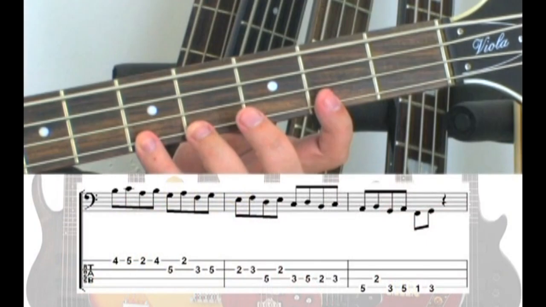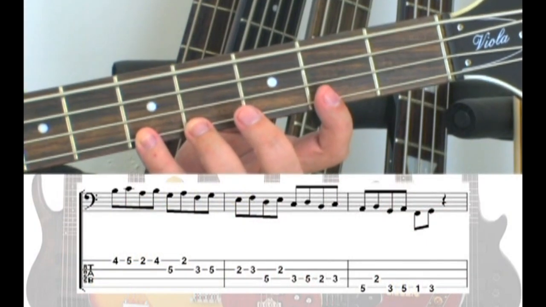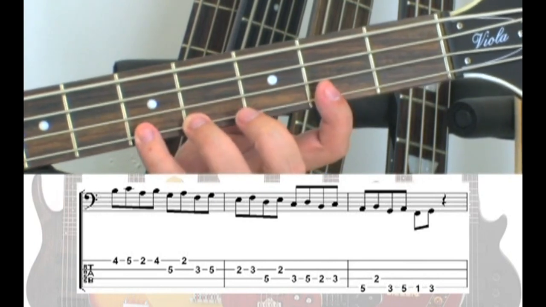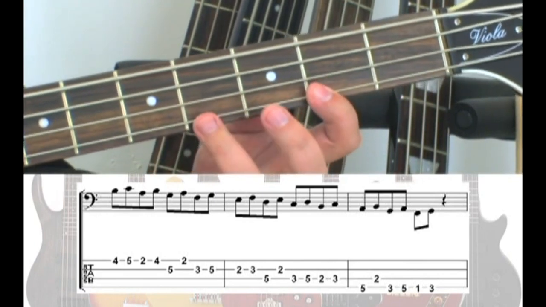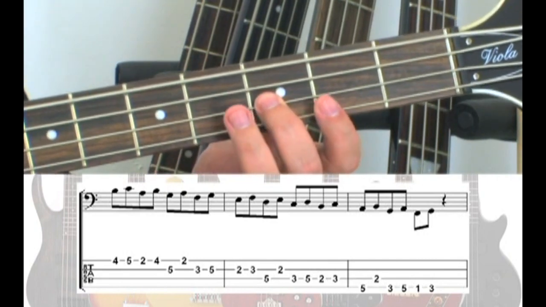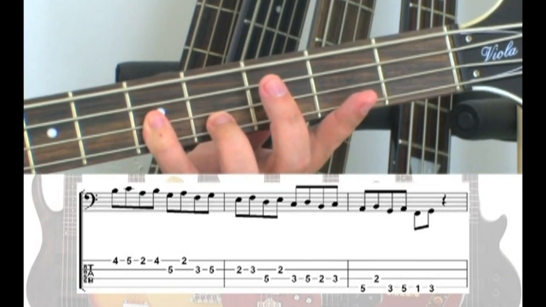The opposite of the step down application is step up. So here you'll play your 7th scale note, and then the 8th, 6th, then 7th, 5th, then 6th, 4th, then 5th, and on through the scale.